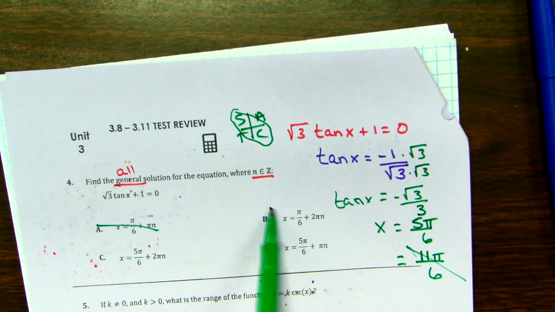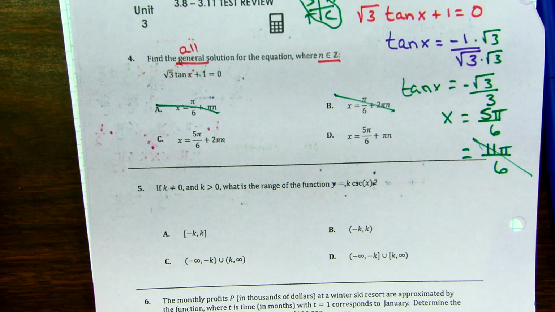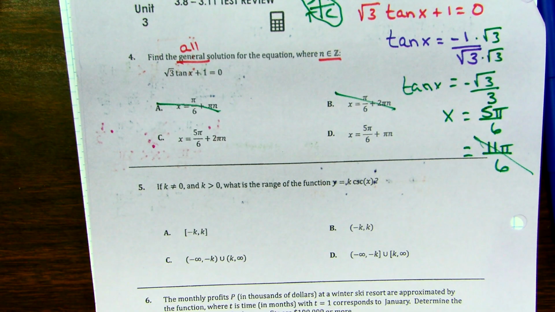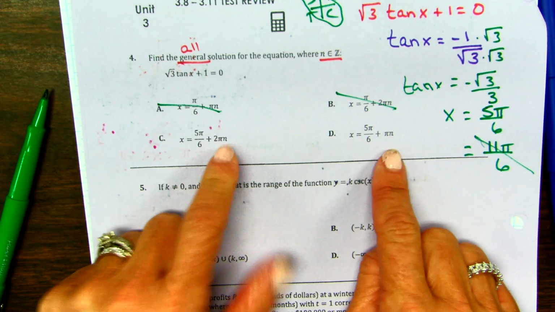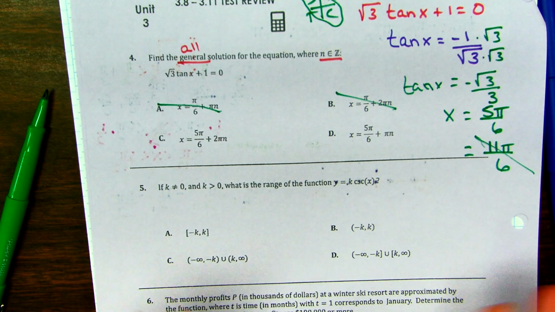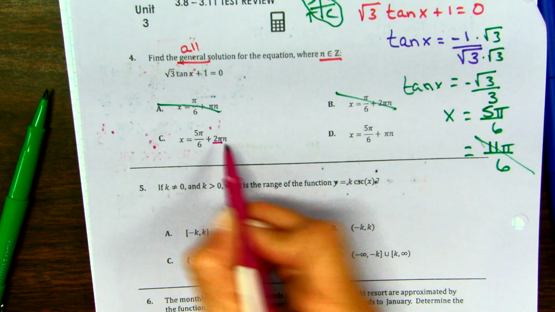So I know it's not A or B, right? We know it's not A or B because that's quadrant 1. How do we know the difference between these two? Because think about it. You got 5 pi over 6, you're super proud of yourself, and then you're like, wait a second, why are there 2 answers with 5 pi over 6? Well, the difference in those problems is the period, okay?